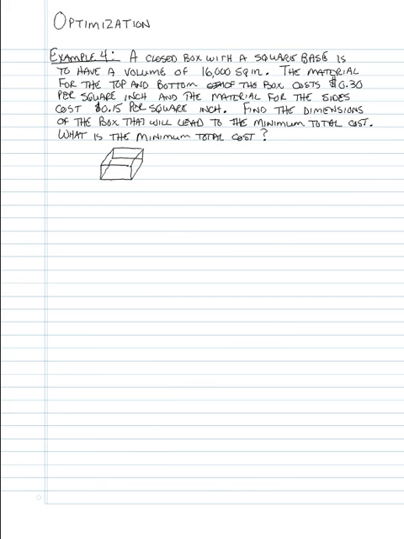As you see, I've already started my diagram, and I'm going to label the dimensions of the base, the length and the width. Remember, this is a square base, and so both of those dimensions are x. And I think I'll label the height, I could label it h, but I'm going to label it y.